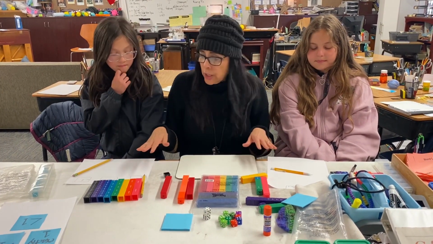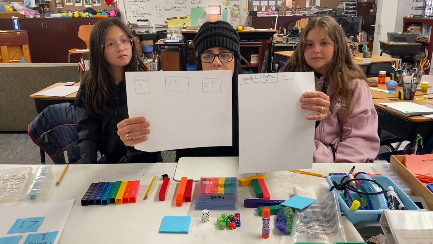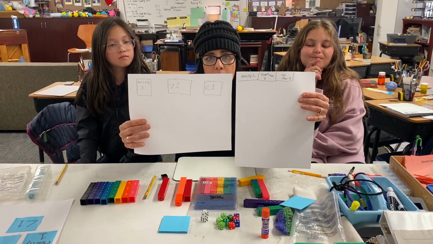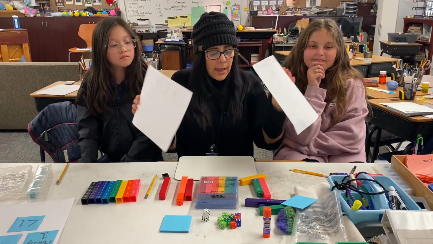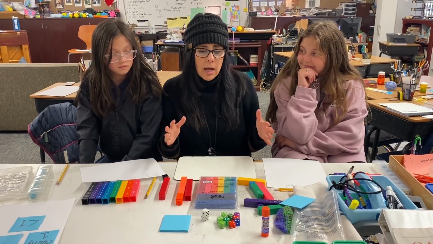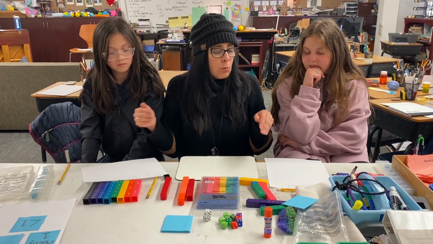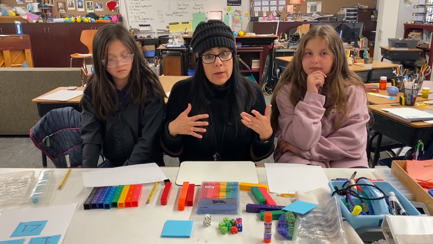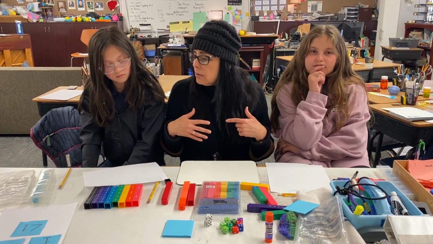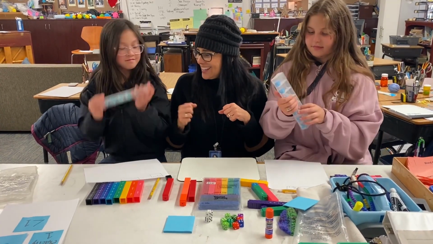And if you look, they have set up their papers. They look a little different, with exactly 1, greater than 1, and less than 1. And what we're going to do, this game practices so much vocabulary and concepts, is they're going to take their shaker, and one of them will be the numerator and one of them will be the denominator. So ladies, give them a good shake. Let's show them how to do that.